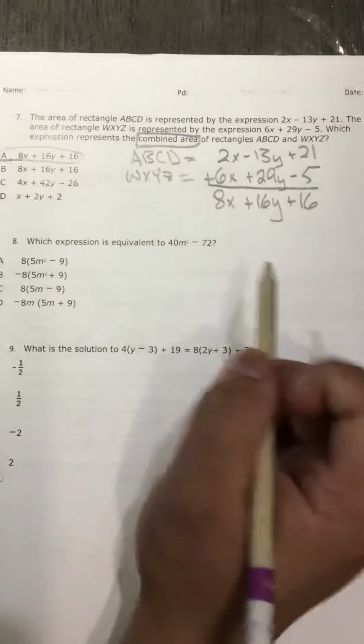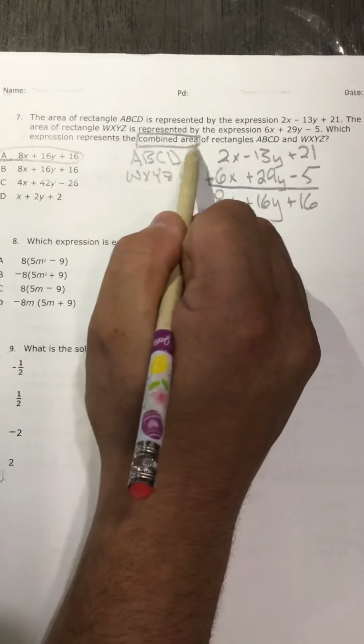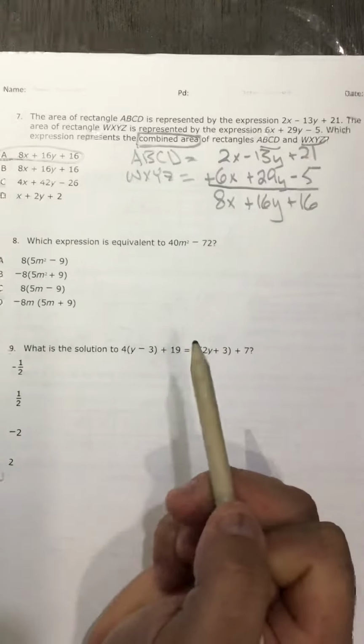¿Ok? Otra vez hay que entender ¿qué es lo que nos está preguntando? Combined area of ABCD, WXYZ. Okay?